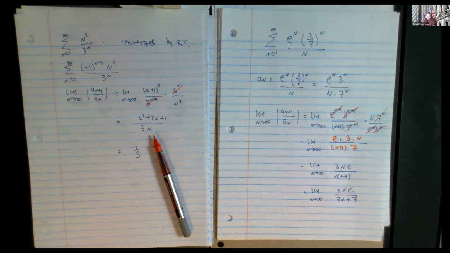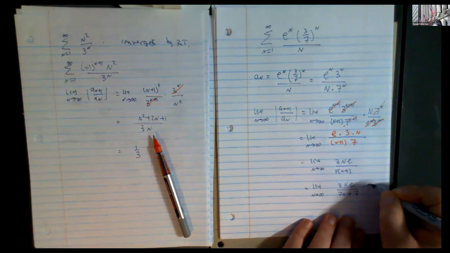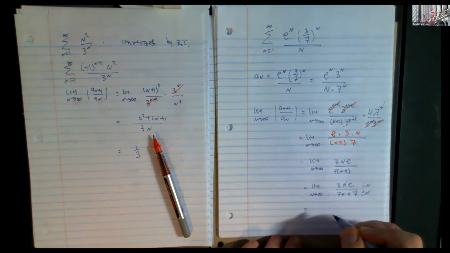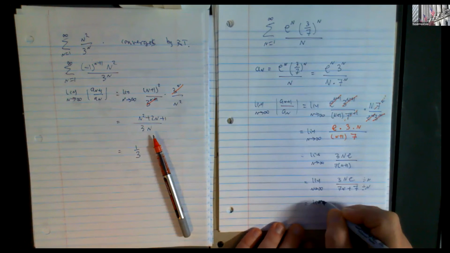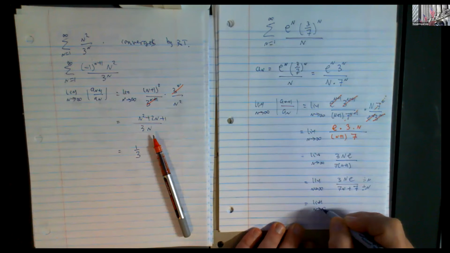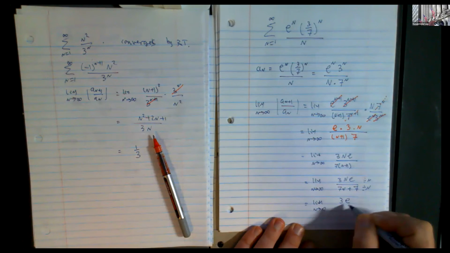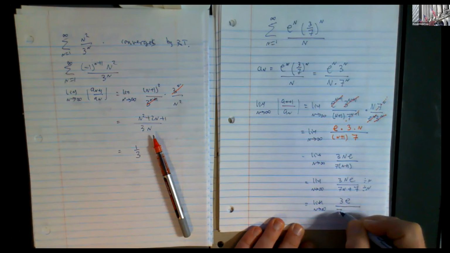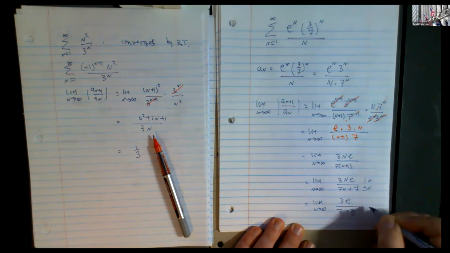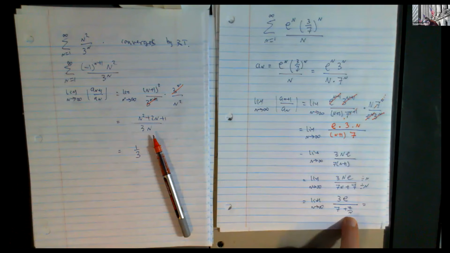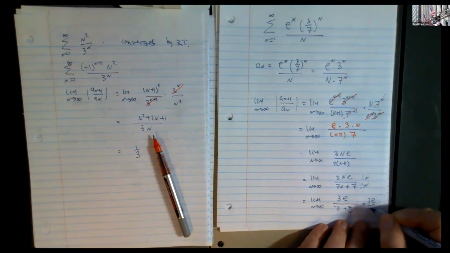Now, I could divide top and bottom by n. I could use L'Hopital, but that has a limit, right? It's a physical number I should be able to calculate. I think I'm going to do the divide top and bottom by n, just to be different. The top becomes 3e, and the bottom becomes 7 plus 7 over n, which when you make n infinite, that becomes 0. So you are left with that guy.